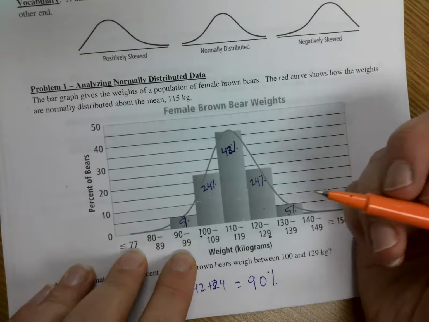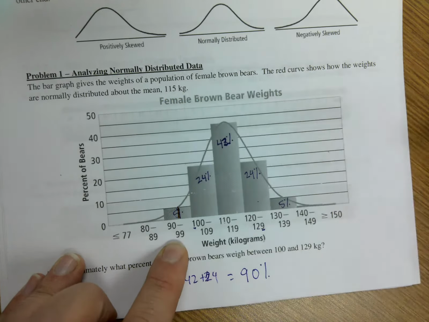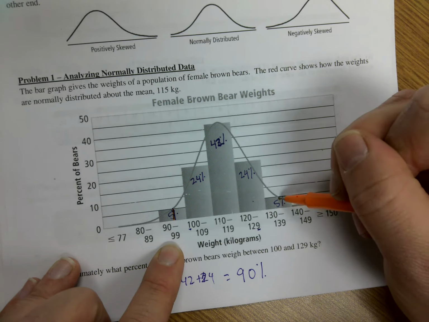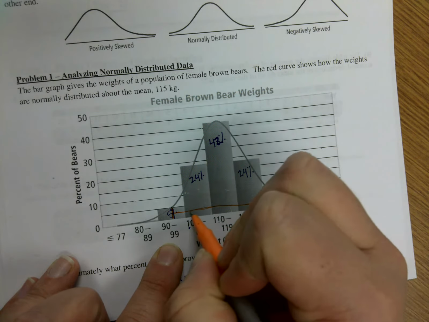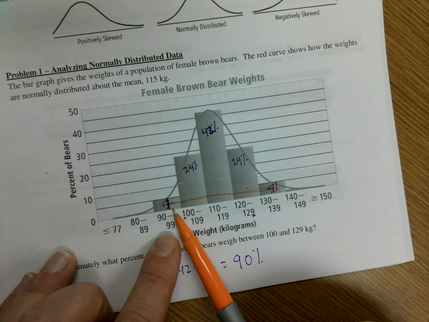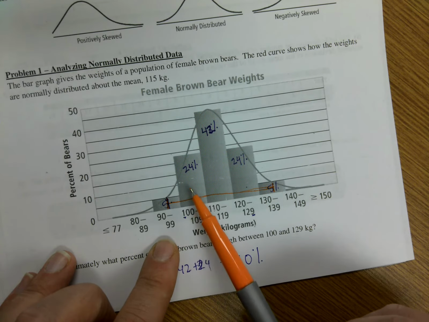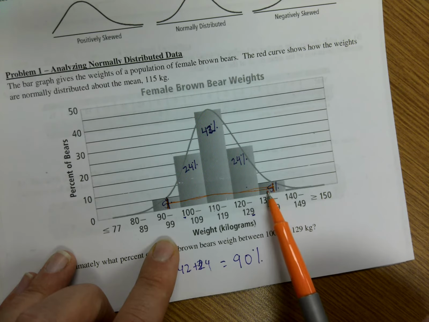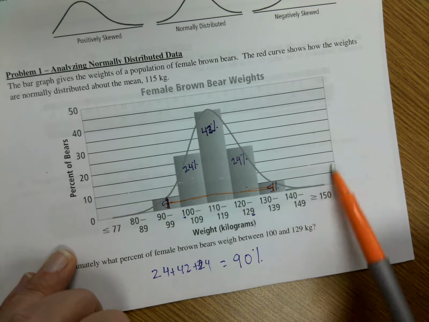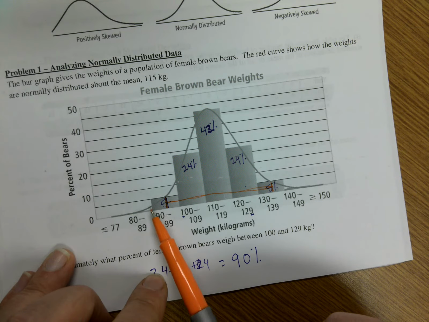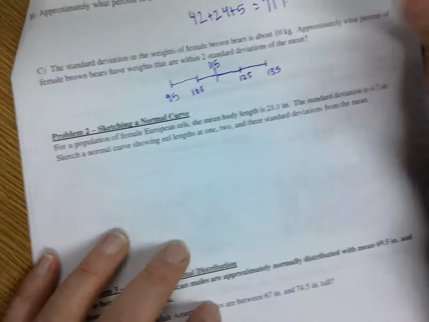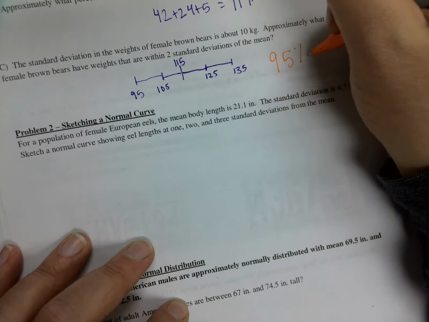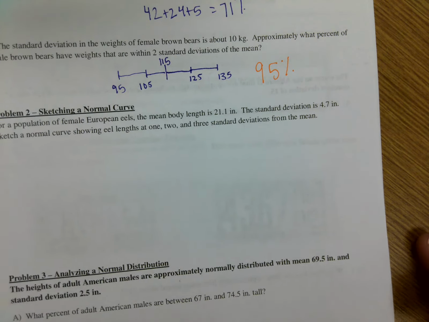So if I look at this, 95 is in the middle here. So this would be like half the data. And 135 is in between here. So it's asking what percentage of the data is in between these two spots. So this would be half, so about 2.5. This is half, about 2.5. You could add these all up. So 2.5, 24, 42, 24, 2.5, this should all total 100%. So I could do 100% minus 2.5, minus 2.5. Either way, you would get 95%. And that's why math is so grand, because either way you do it, you would still get 95%.